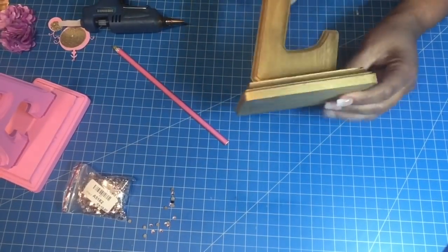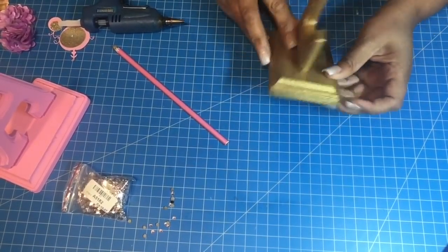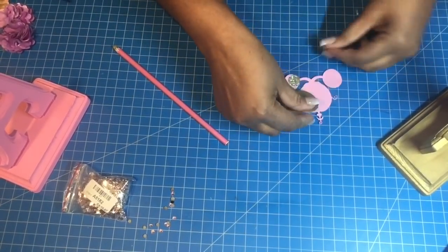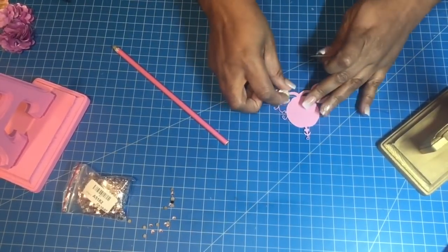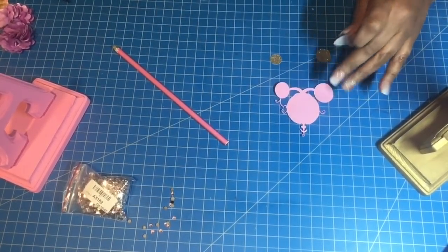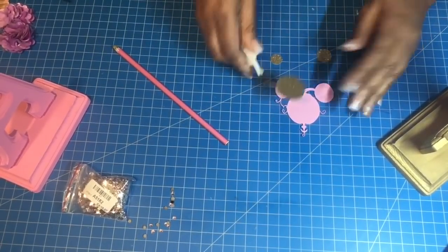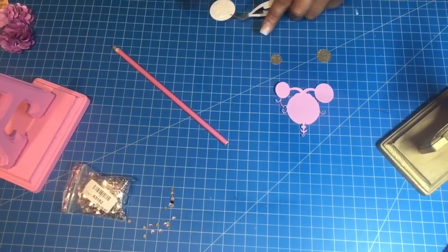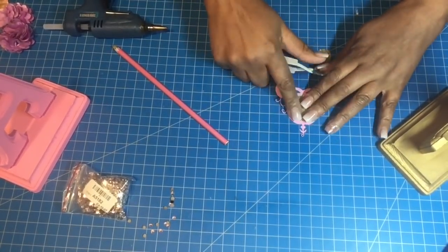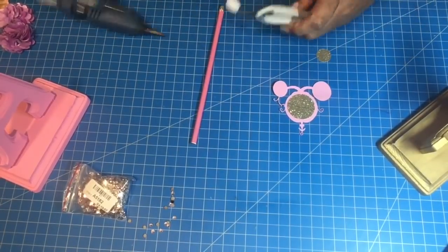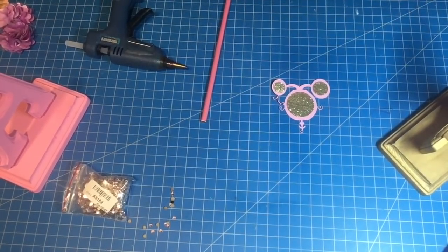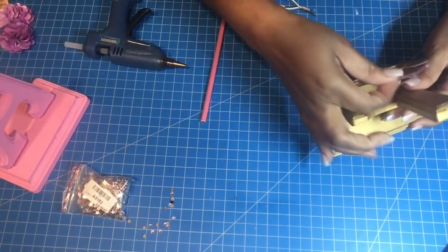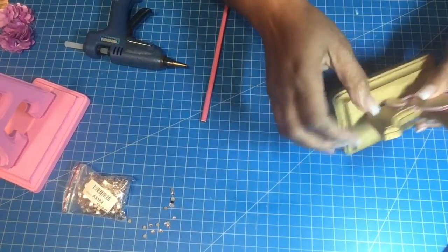And then next we have the L, which we are going to glue on the carriage. Now for the carriage, it has these gold glittered circles, which will be glued on to the actual carriage right in the middle. Just center it and start gluing on your circles. And then let's go ahead and place it right here on the left hand side.